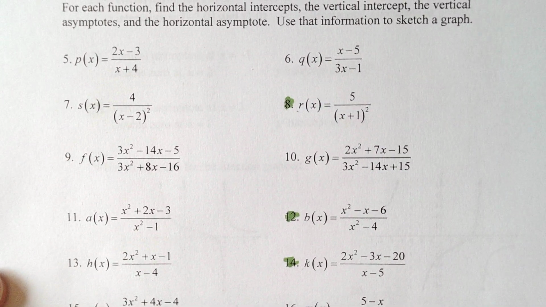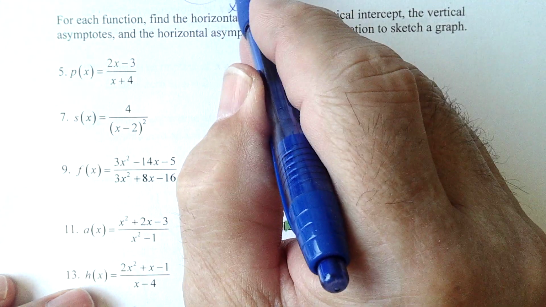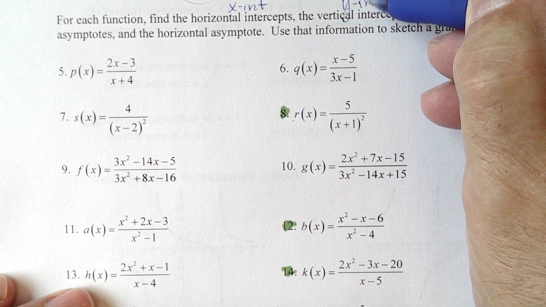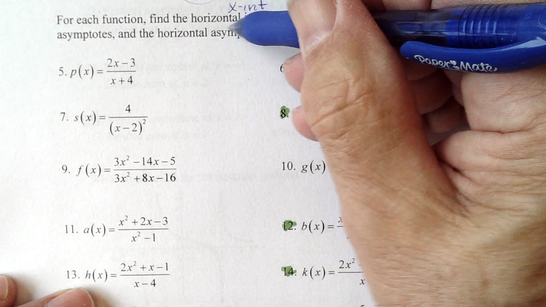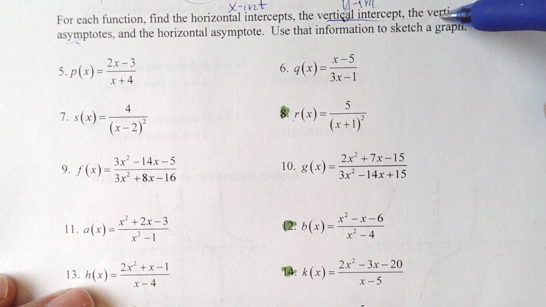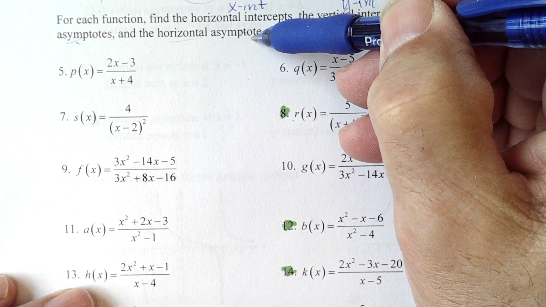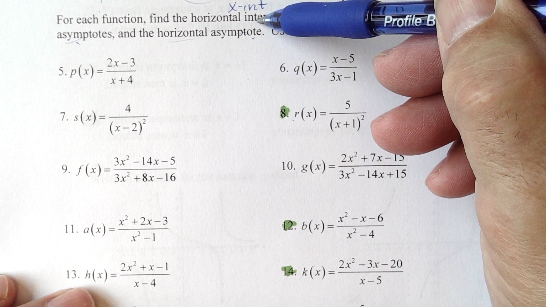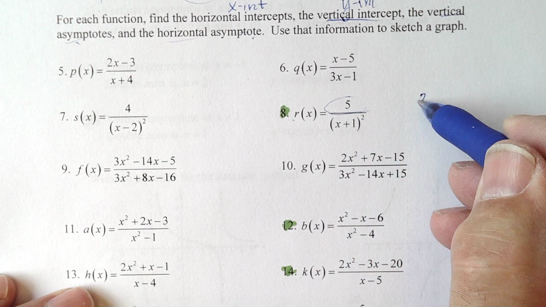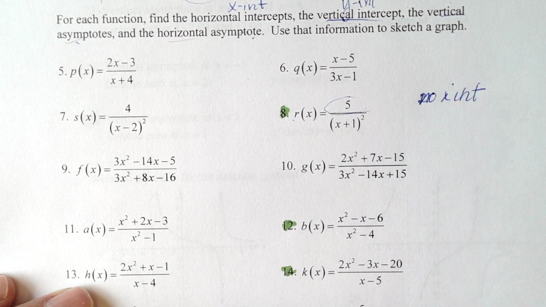So this one, horizontal intercepts are x-intercepts. They're on the horizontal axis. And the vertical intercept is a y-intercept if you have x and y. If you've got different variables, then we would just call them vertical and horizontal. Vertical asymptotes are the lines that it approaches, which are determined by denominators, and horizontal asymptotes are determined by degree. X-intercepts are determined by the numerator. There's no x's in the numerator of 8, so there are no x-intercepts or no horizontal intercepts.